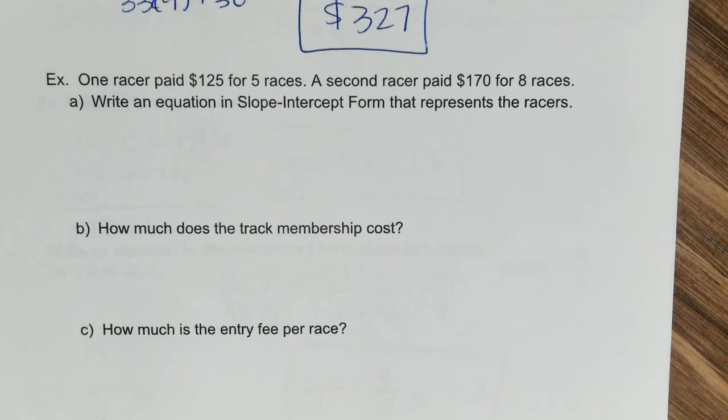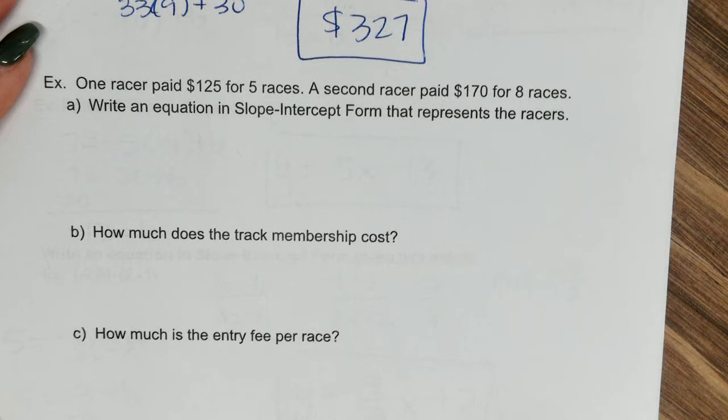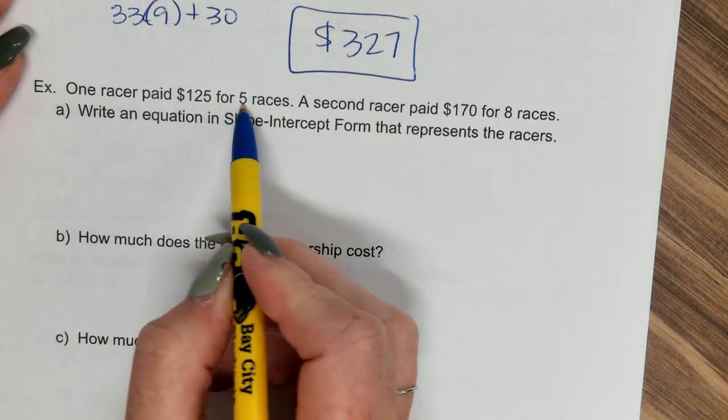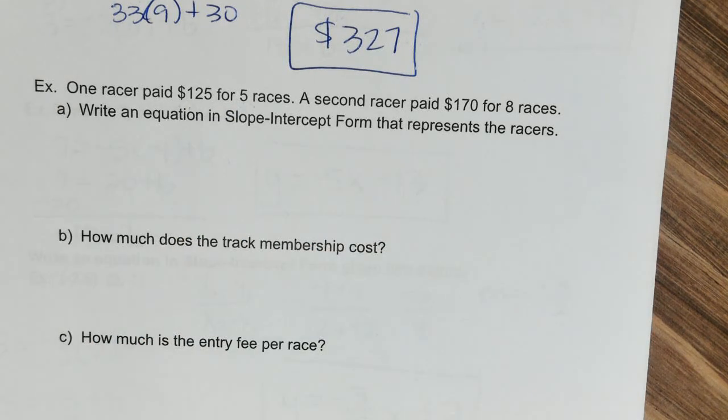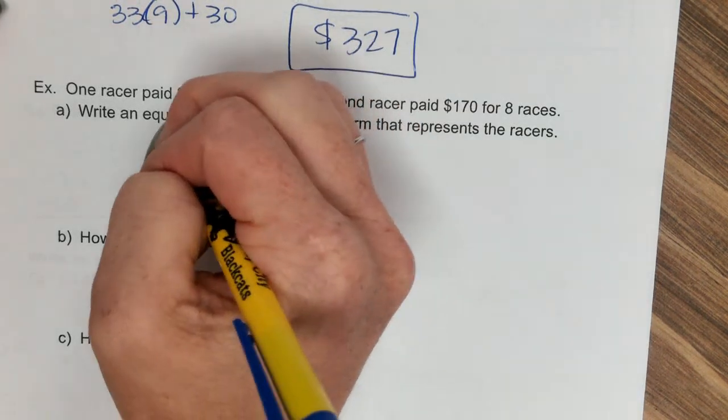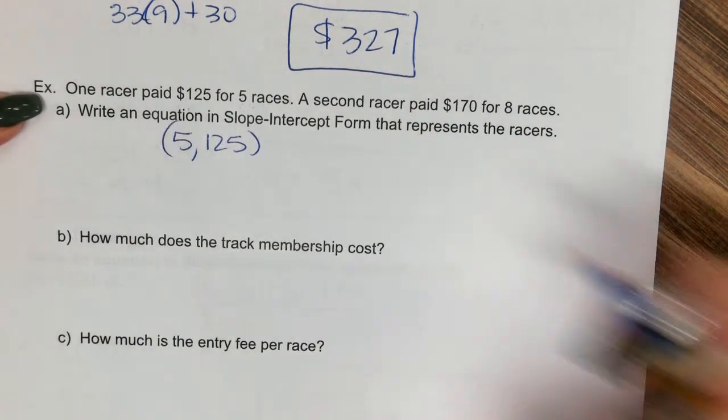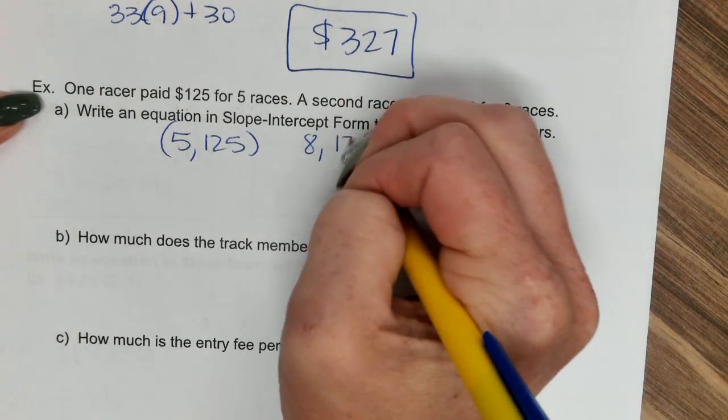Okay, look at the last example. I want you to think before you answer. One racer paid $125 for 5 races. A second racer paid $170 for 8 races. What did they give you? 2 coordinates. Do y'all see the difference? So write the coordinates down. Which one of these is the x and which one is the y? Races is the x. How do you know? Because cost is always a y. So 5, 125 and 8, 170.